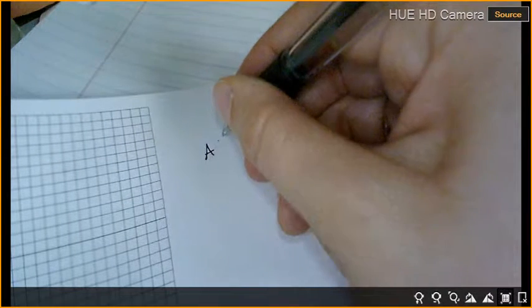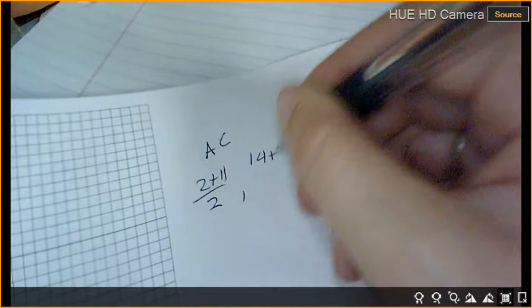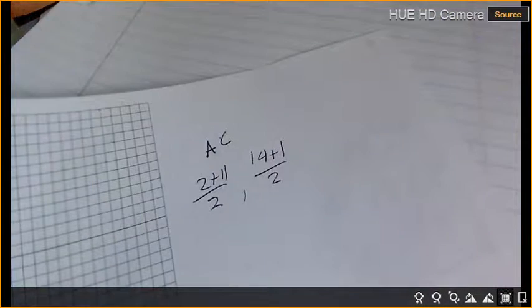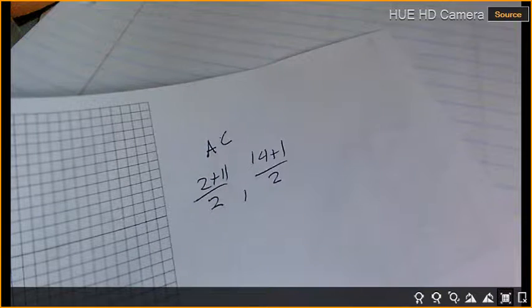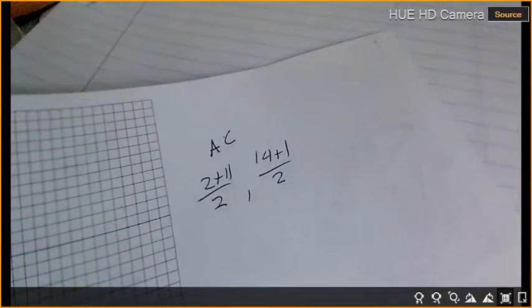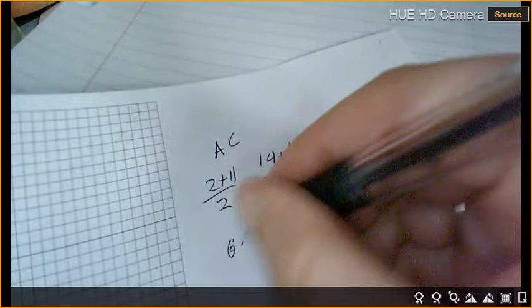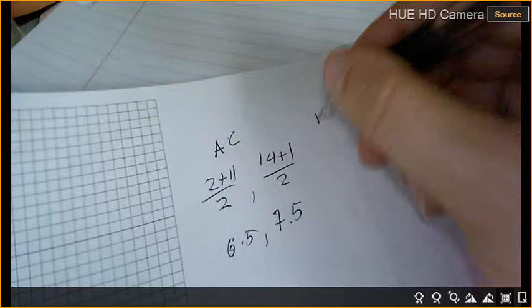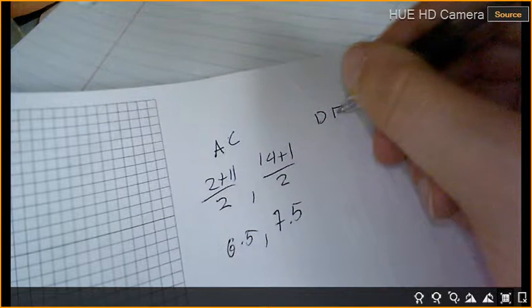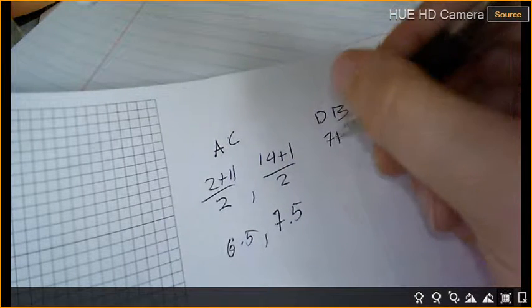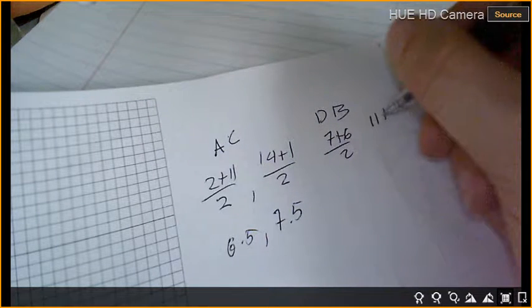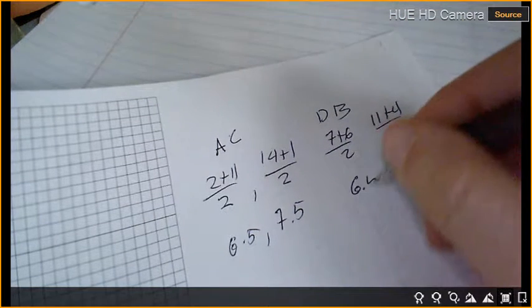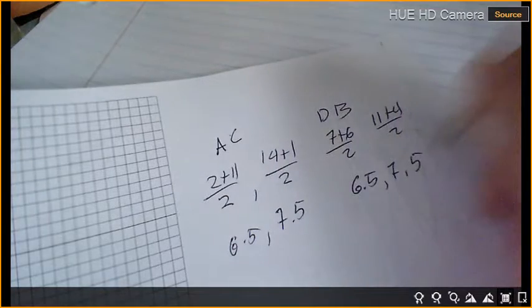So we're going to go A to C. The midpoint is 2 plus 11 divided by 2, 14 plus 1 divided by 2. So 2 plus 11 divided by 2, we get 6.5. 14 plus 1 divided by 2, we get 7.5. And then D to B, or B to D, we're going to go 7 plus 6 divided by 2, and 11 plus 4 divided by 2, and we get 6.5, comma 7.5. Okay.